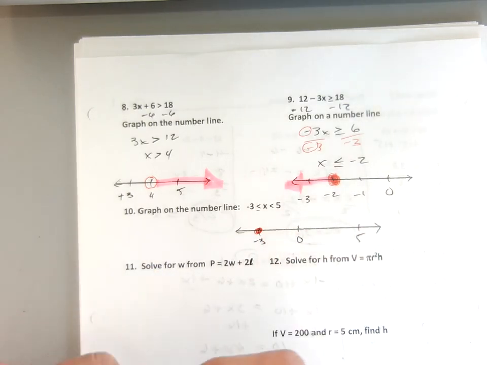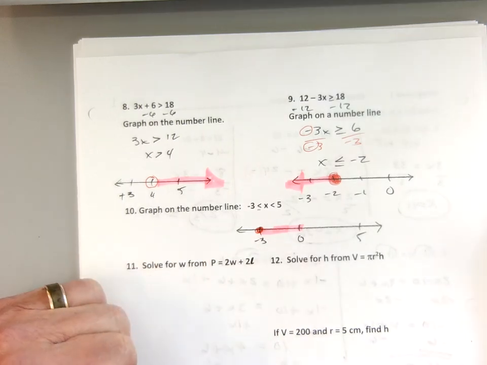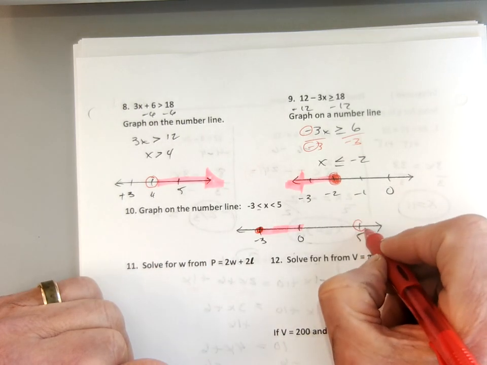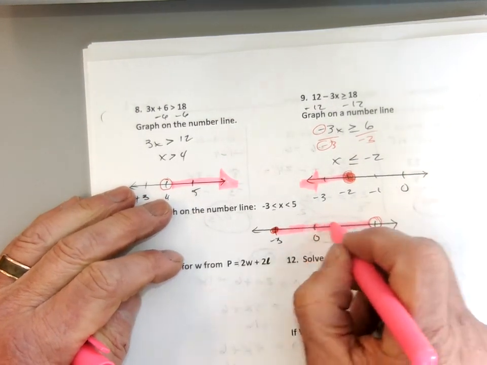Greater than or equal to is this way, but at the same time, it has to be less than 5, so open circle. And I'm going to go less than 5, so it's everything in between negative 3 and 5. Okay.